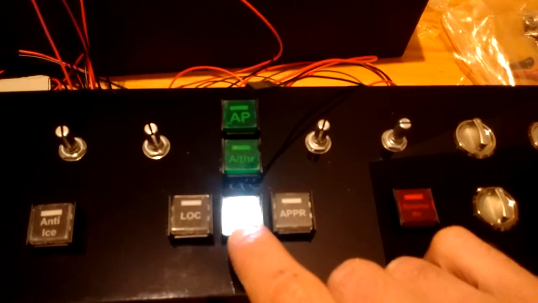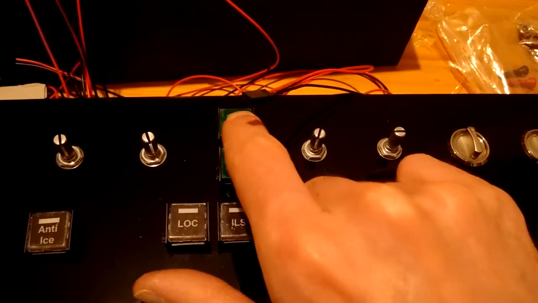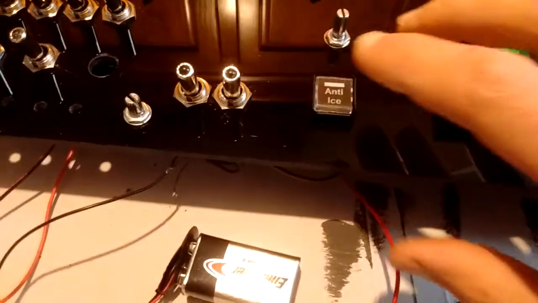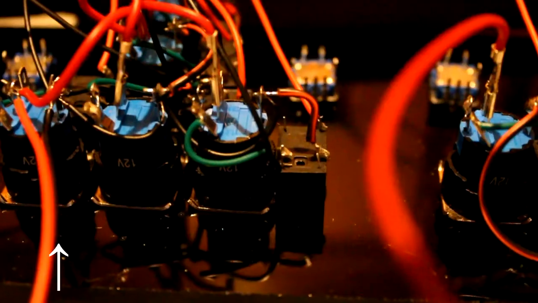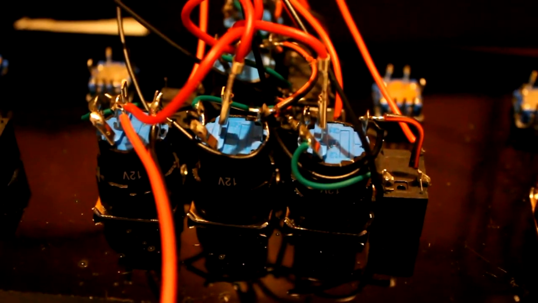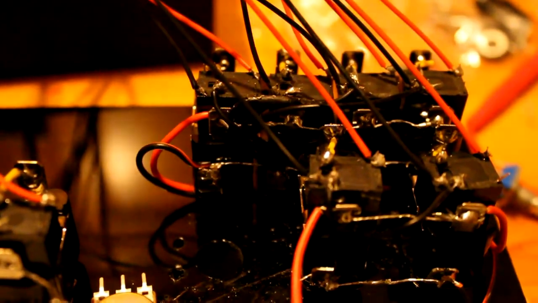So after this little relaxation break, I'm gonna check all the push buttons. I've plugged a battery on the plus 12 volts and ground of the central group. So at this time I always have several groups with the red and black wire here. Another here. I will connect all the groups at the end of the build.